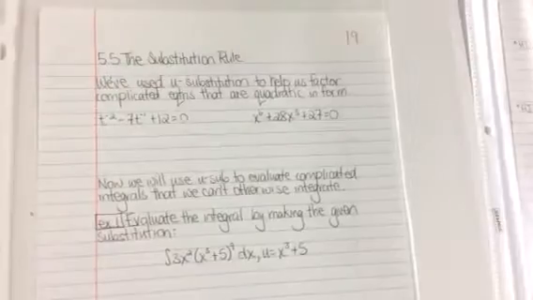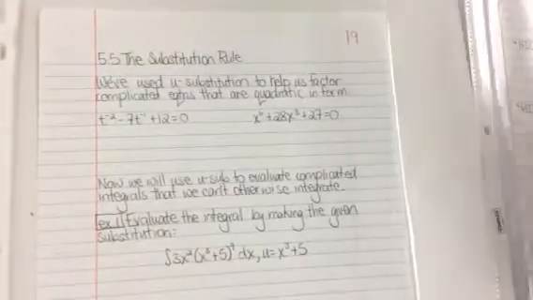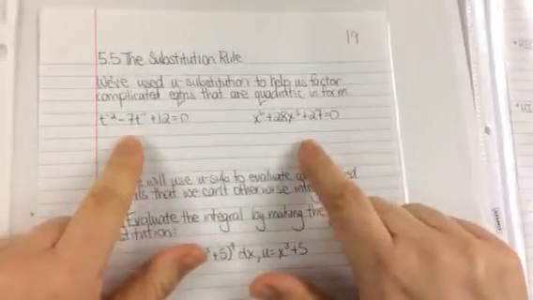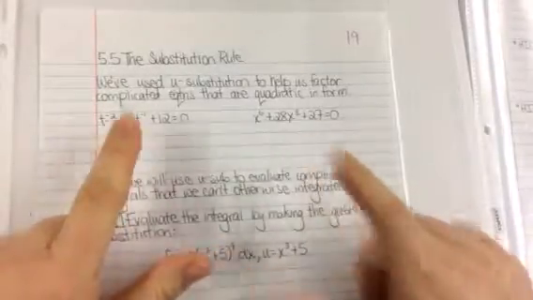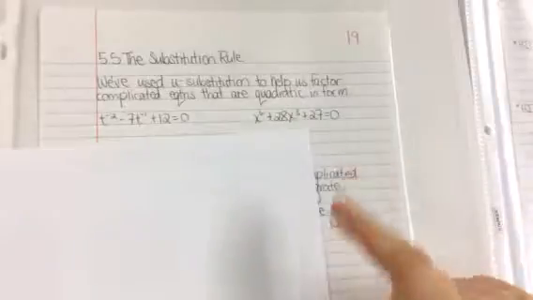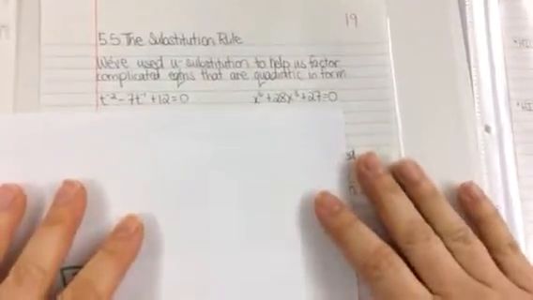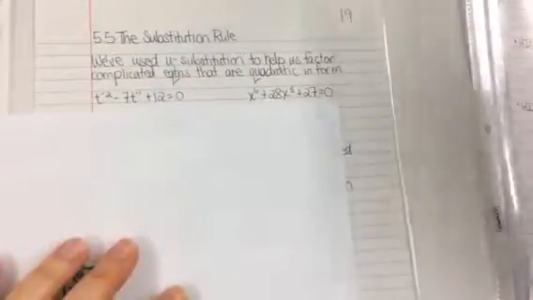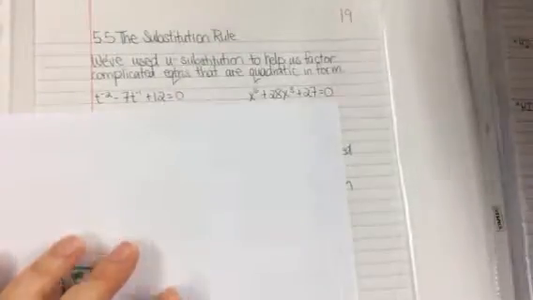So we've used U substitution to help us factor complicated equations that are quadratic in form. So maybe in algebra 1 or 2 you changed the form of these. I don't want to do both of them because I don't want this video to be ridiculously long, but let's look at this.